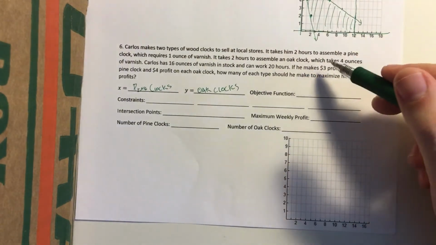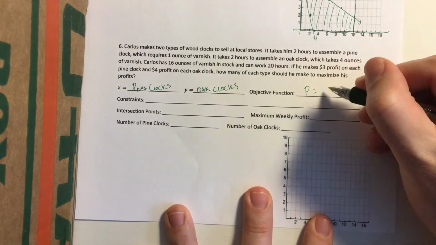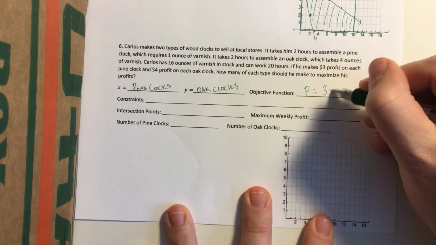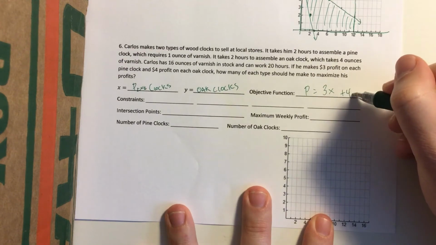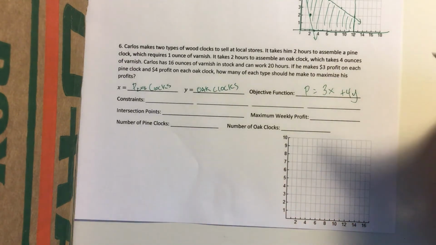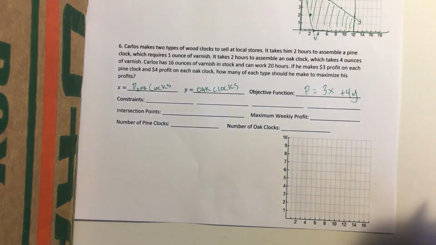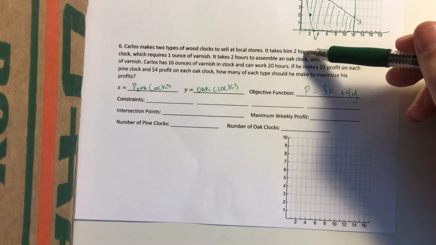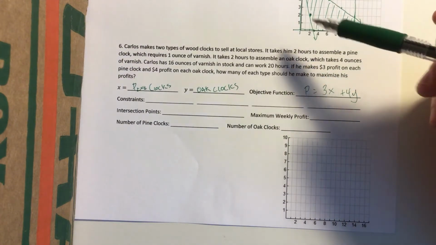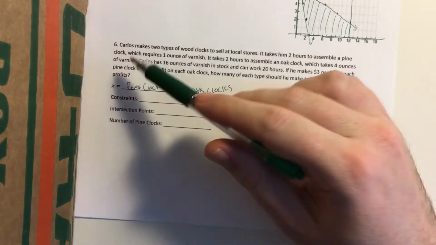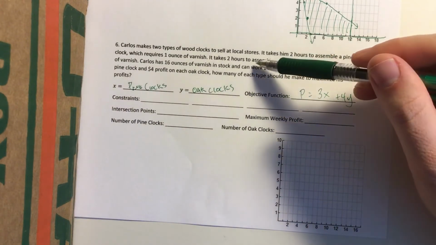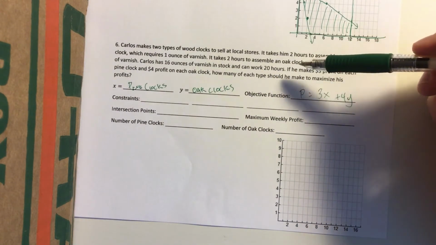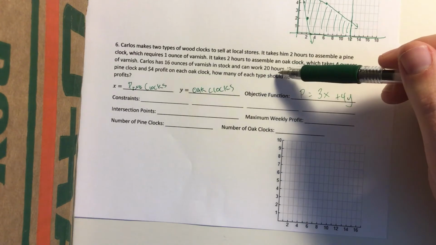Our objective function is going to have something to do with the profit. We're going to say profit is equal to 3 times our amount of pine clocks plus 4 times our amount of oak clocks. All right, our constraints. What information is it telling us? How long it takes him to assemble a clock for each of these. So 2 hours to assemble a pine clock, 2 hours to assemble an oak clock, and he can work up to 20 hours.